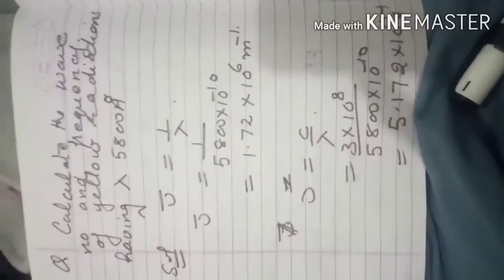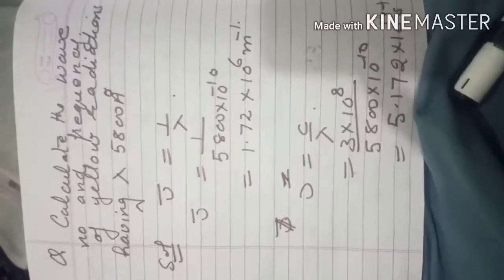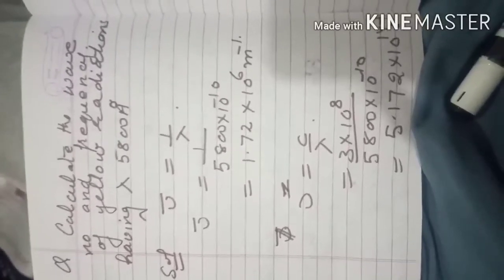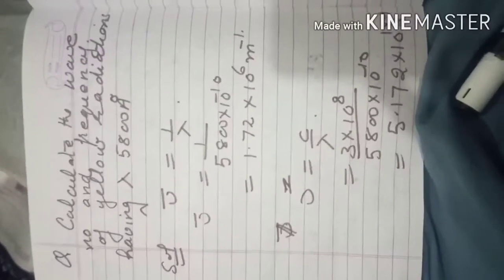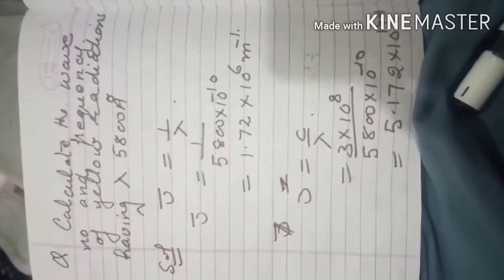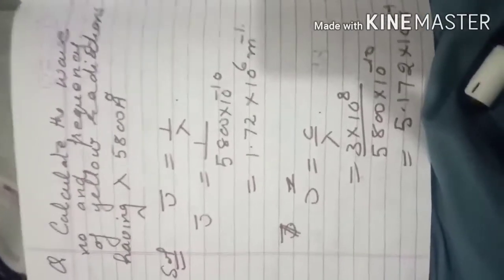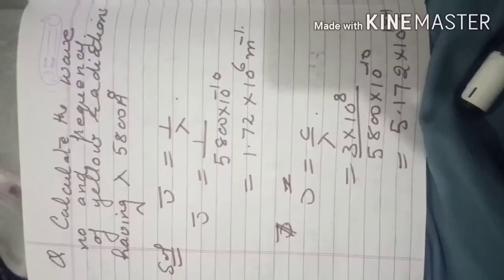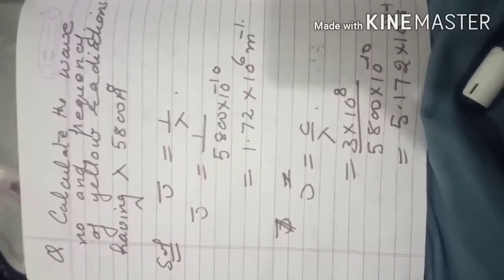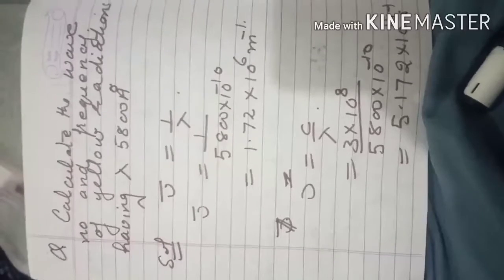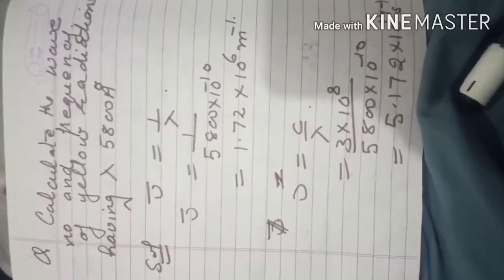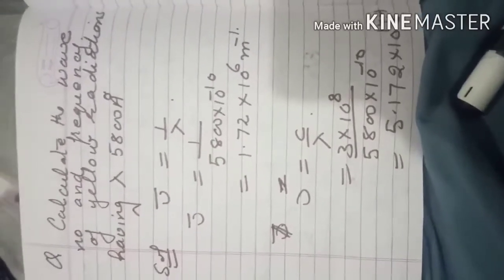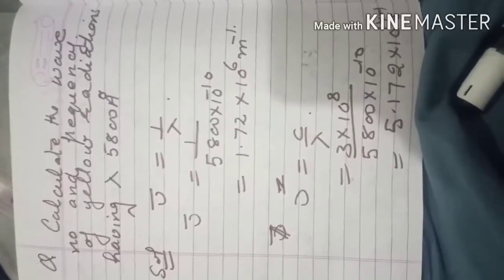Now come to the numerical, in which you have to calculate the wave number and frequency of yellow radiations having the wavelength 5800 angstrom. Students, 1 angstrom is 10 raised to power minus 10 meter. So the wavelength is 5800 into 10 raised to power minus 10 meter. And you know that wave number is 1 over lambda. So on substituting the values, you will get 1.72 into 10 raised to power 6 per meter.